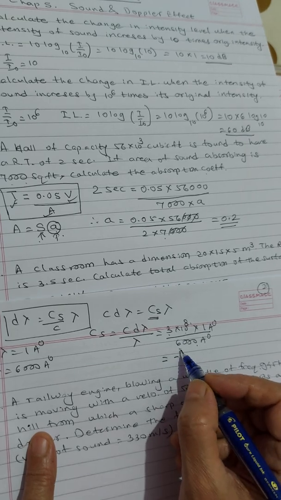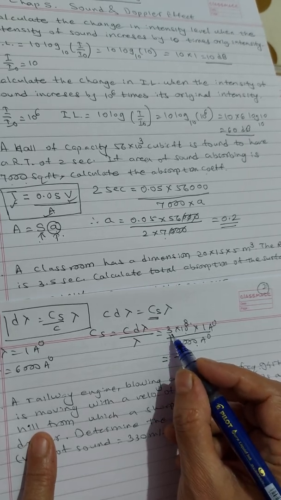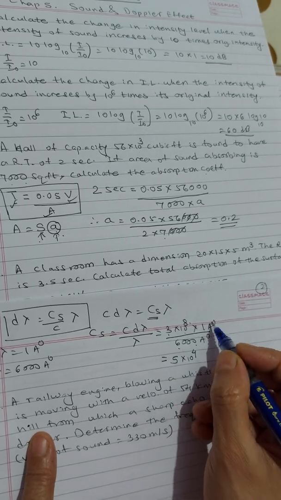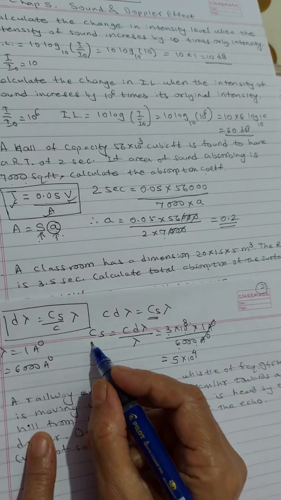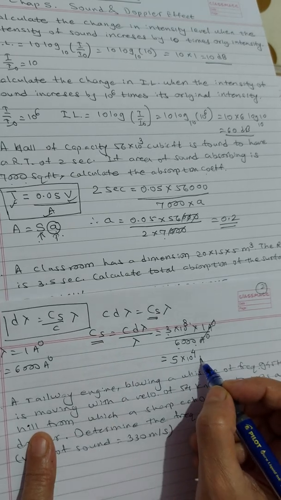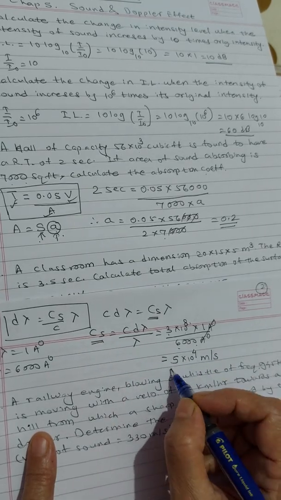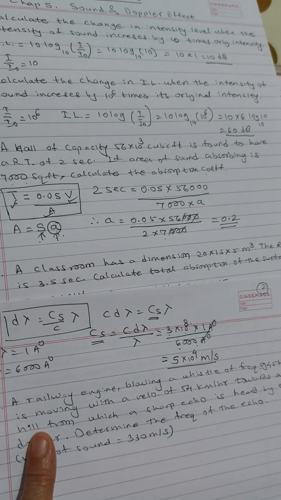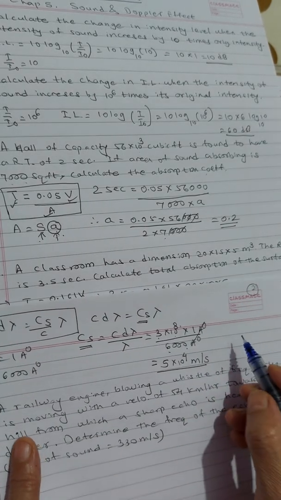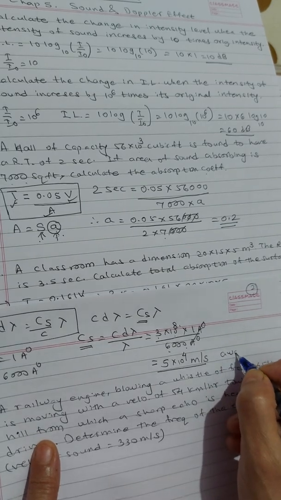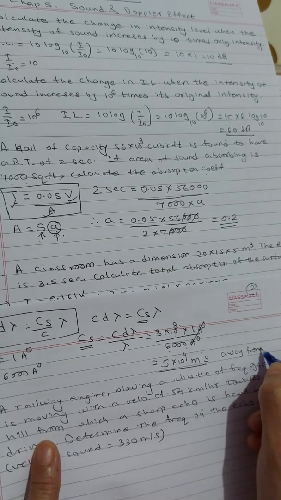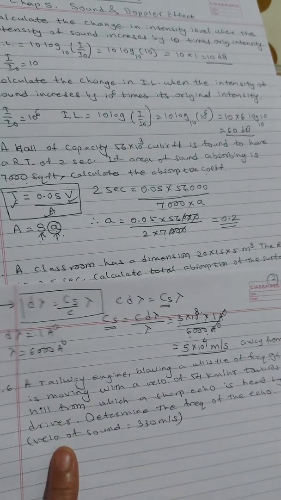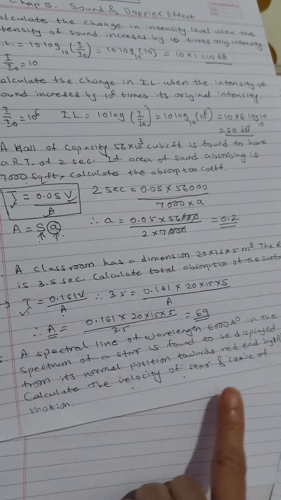This is 3 by 6. 6 5s are 30. So we can say 5 × 10^4. Angstrom obviously gets cancelled, so Cs, the value will be in meters per second. So this is the answer. And in this case, we can say that it is moving away from the earth. So this is the sense of the motion.